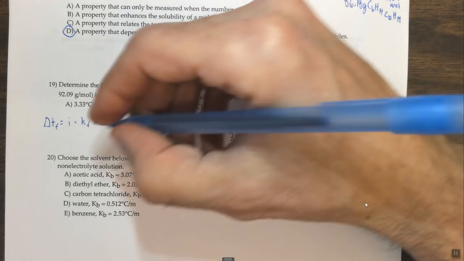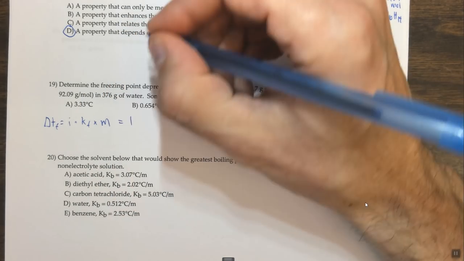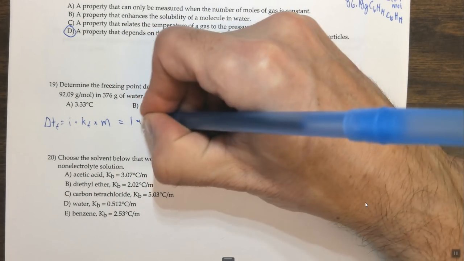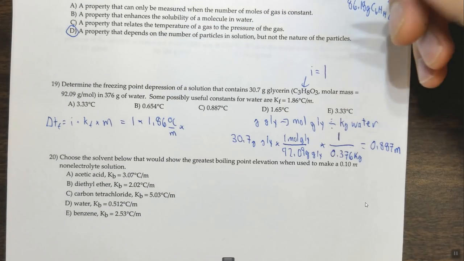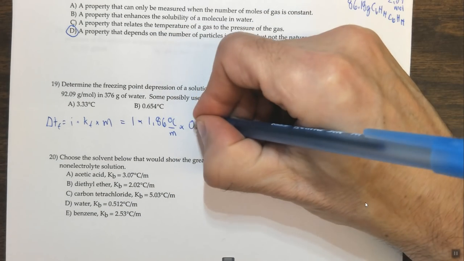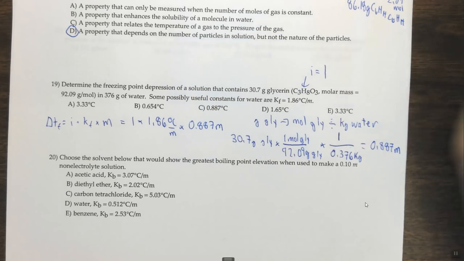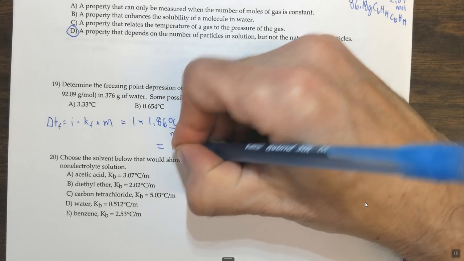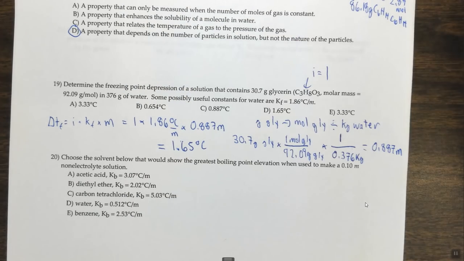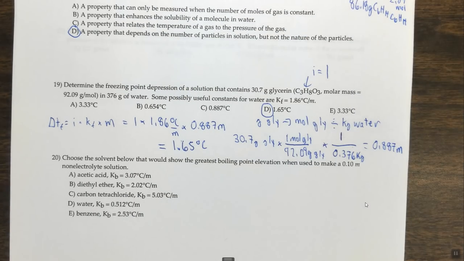Now I can plug into this equation. i is 1, Kf is 1.86 degrees C per molal, and the molality is 0.887 molal. When I do that, I get 1.65 degrees Celsius. So the freezing point depression here is 1.65 degrees Celsius.